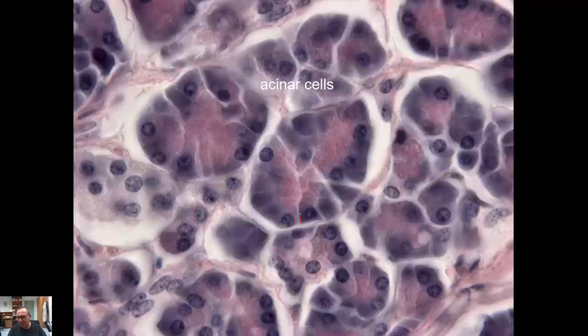For example, here you can see the shape of the cell, or here the borders of this cell are well visible. Nevertheless, there isn't nucleus visible, but here is a typical pyramidal shape of a serous cell. Their nuclei are situated somewhere between the center and basal surface.